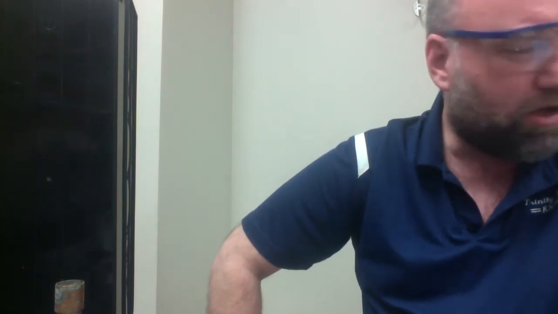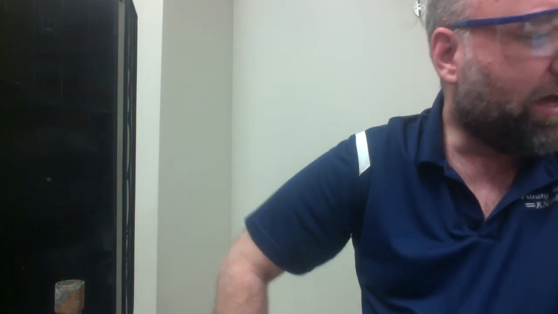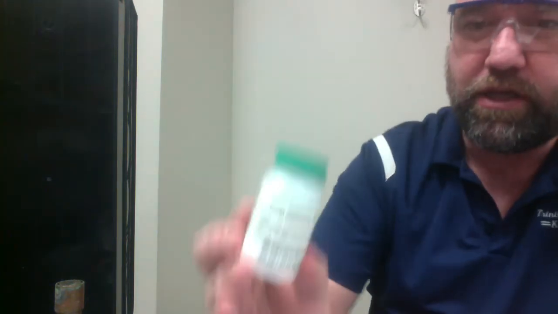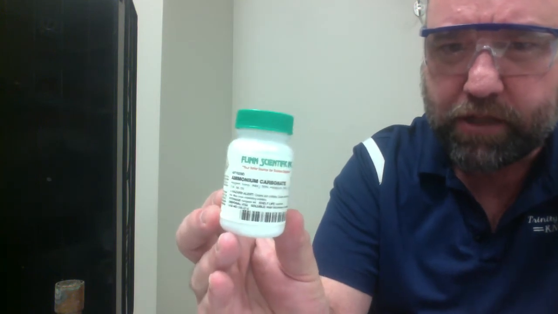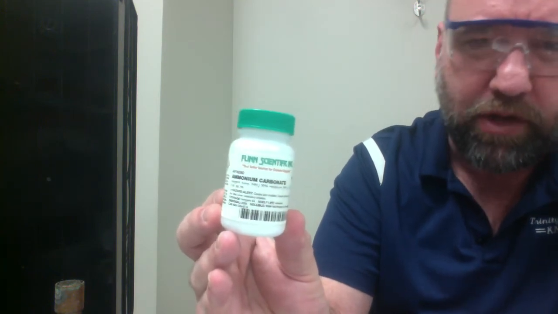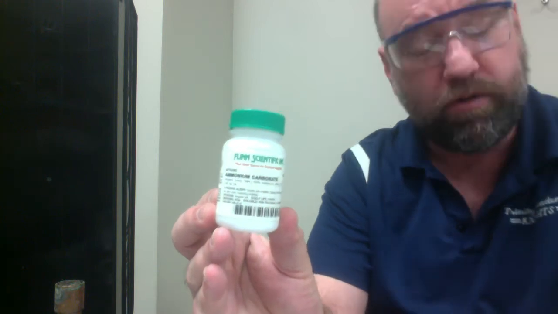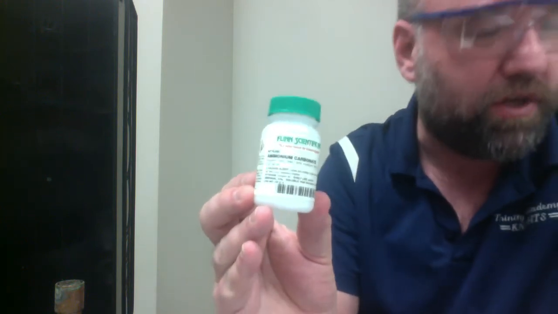Okay, this reaction is one that we cannot replicate the observations, unfortunately, and I'll explain why in a second. But I'm going to go ahead and go through the process and do what we can do with it. The chemical we have on this one is something called ammonium carbonate. Make sure that you have that chemical name written down in your word equation.